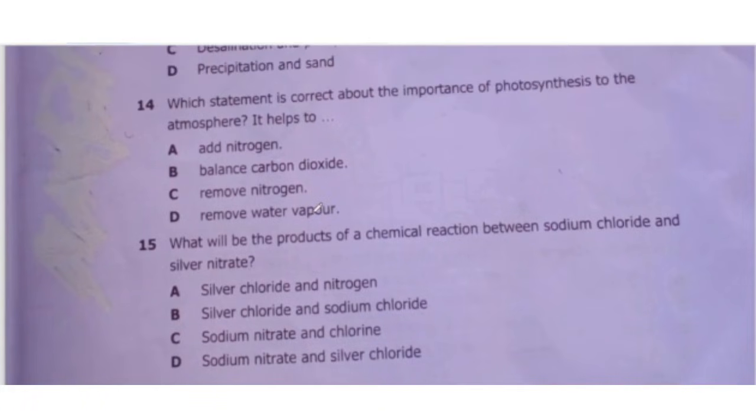We go to question number 14. Which statement is correct about the importance of photosynthesis to the atmosphere? A, it helps to add nitrogen, no. Photosynthesis doesn't add nitrogen. B, balance carbon dioxide, yes, somehow.